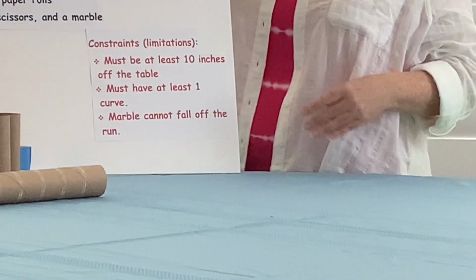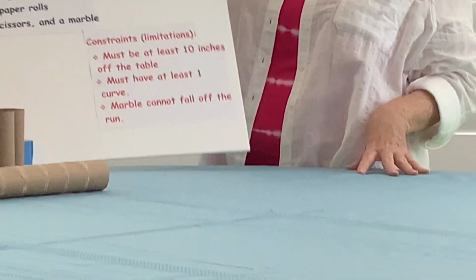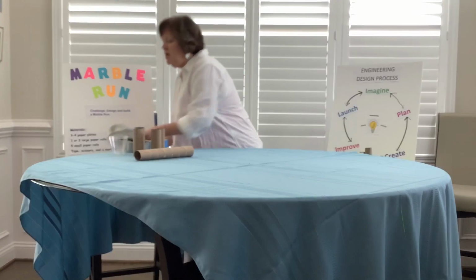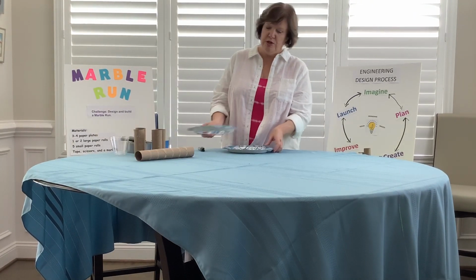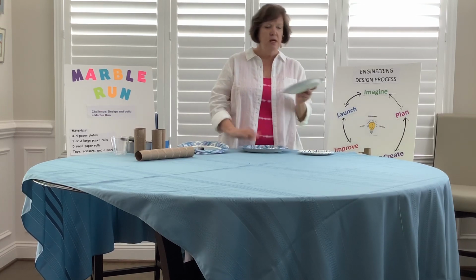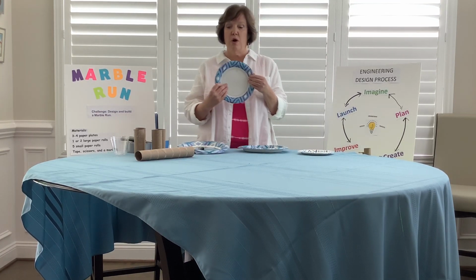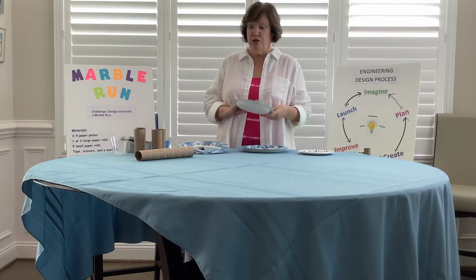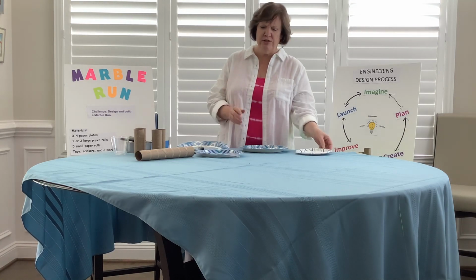Our materials should be things that you can find around the house. I've got some right here. Here's my paper plates. You can use any size. You've got big ones, small ones, medium-sized ones. One of the things you want to use, though, are the ones that have a groove, because that's going to be our track. All right, so here's how I started out.